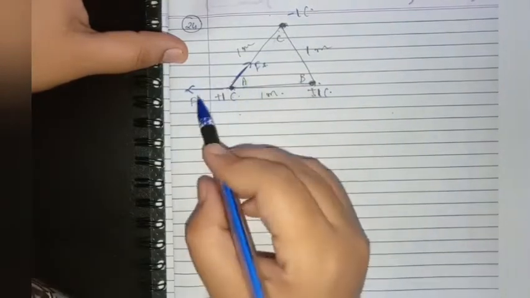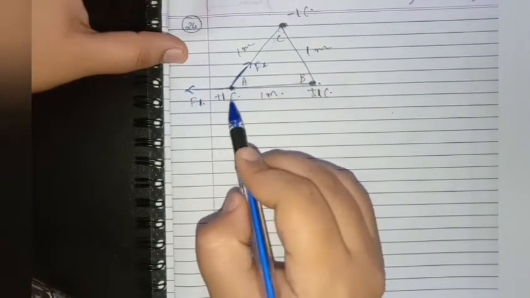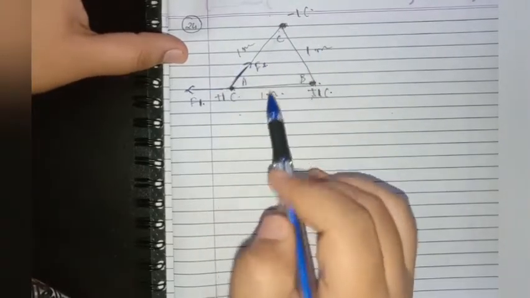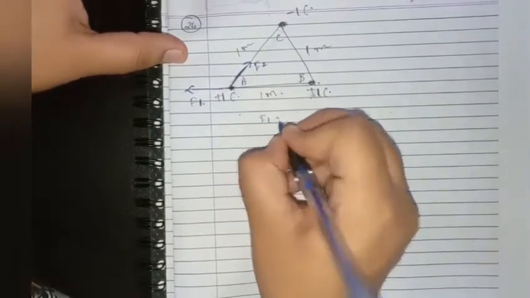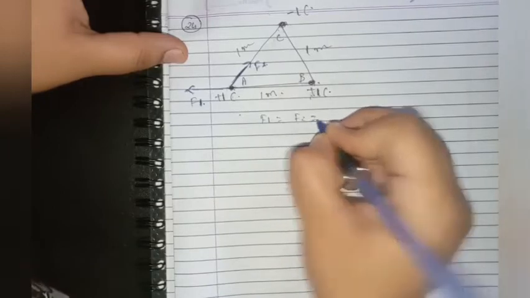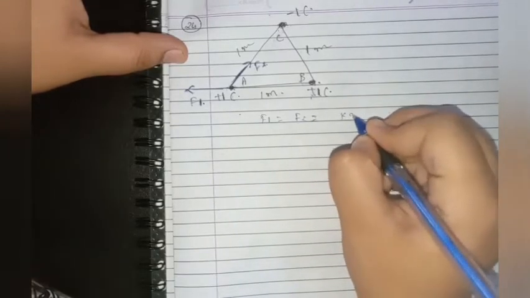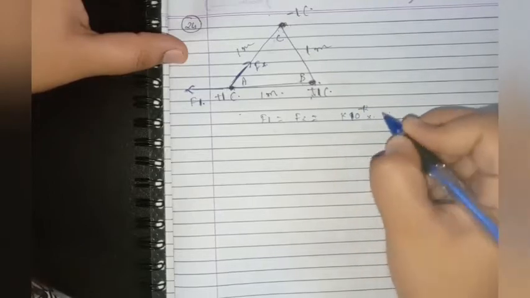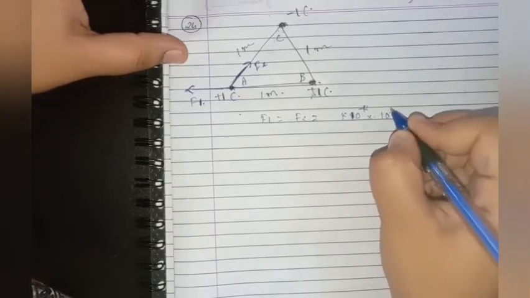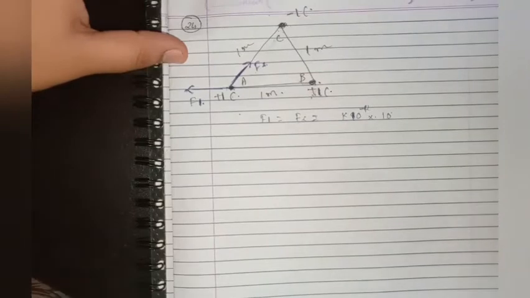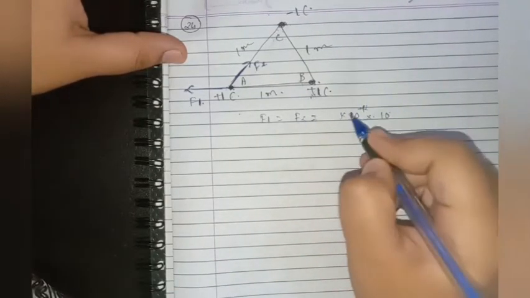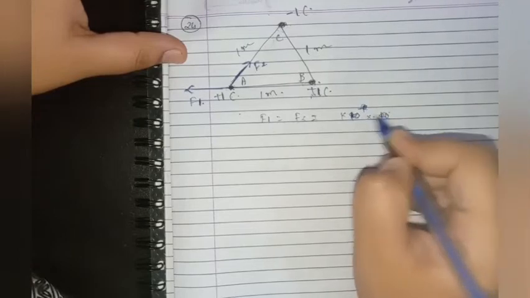The magnitude of F1 and F2 will be same, as the magnitude of charged particle is same and distance between them is also same. So F1 is equals to F2 is equals to K into 1 divided by distance square, that is 1 square. Here the charges are in coulomb only, not in microcoulomb.